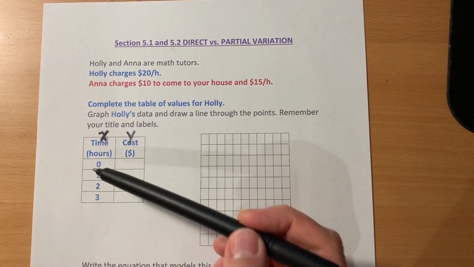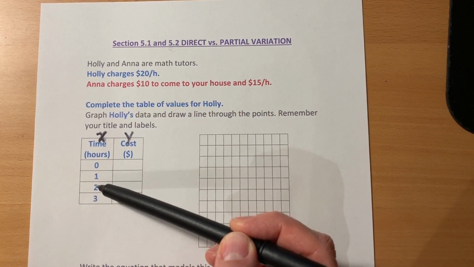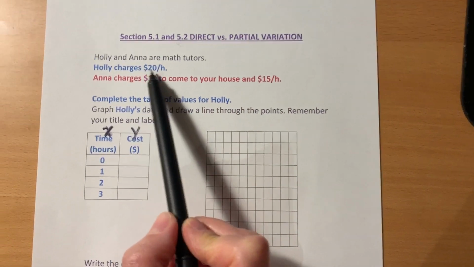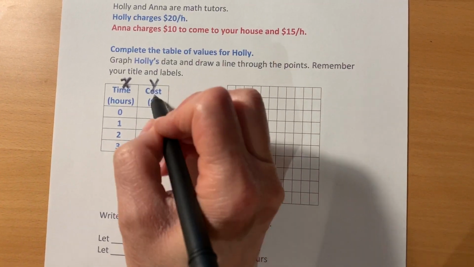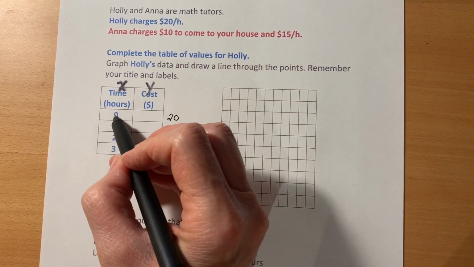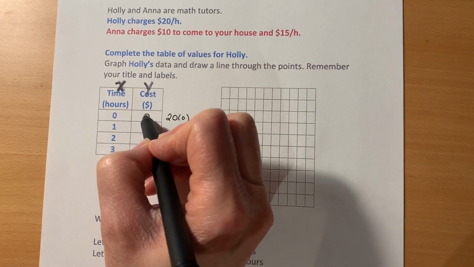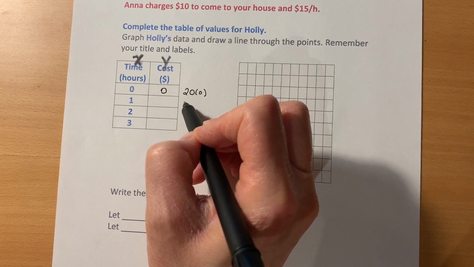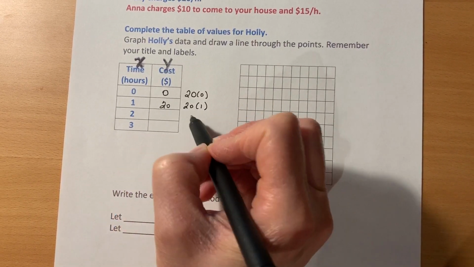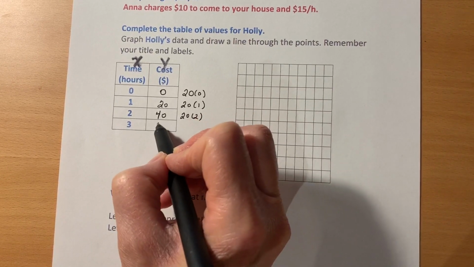So I've done a couple of hours here: 0 hours, 1 hour, 2 hours, and 3 hours. I know Holly charges $20 an hour, and you can just do this in your head or on your calculator. You take $20 times the number of hours, which is 0. So if she doesn't come, you don't pay her. You owe her $0. She came for 1 hour, you times it, $20. 2 hours, $40, and then 3 hours, $60.